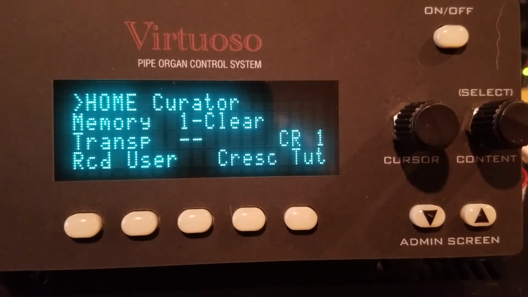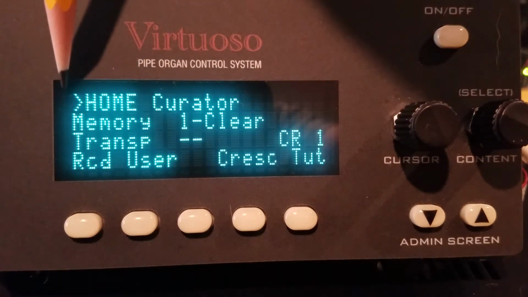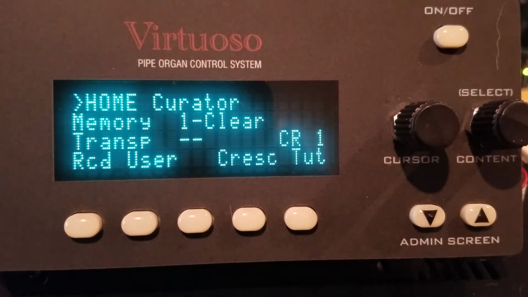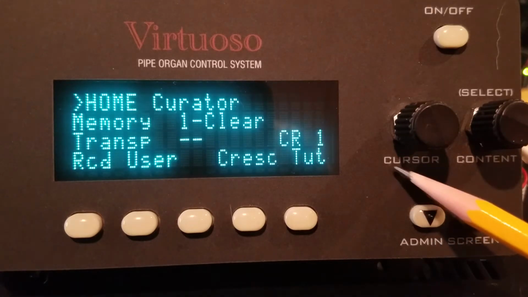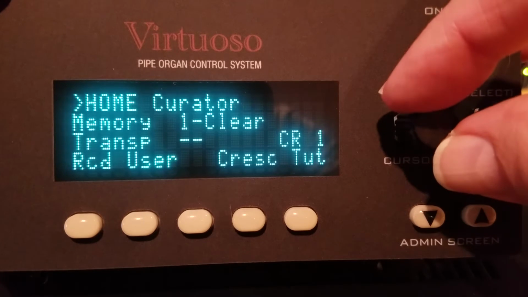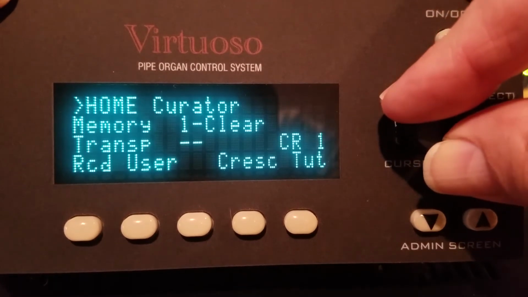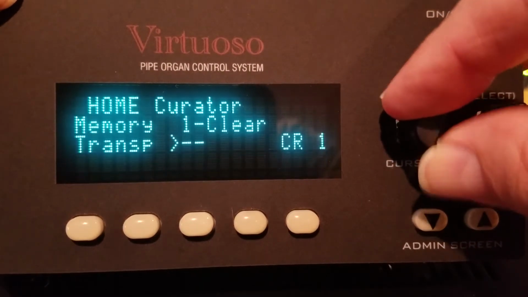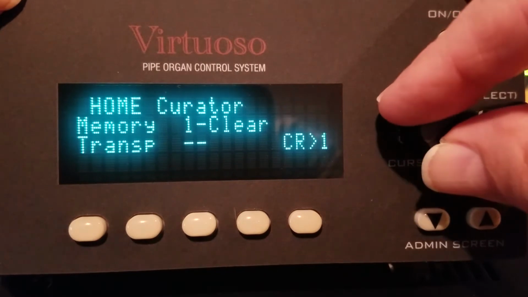The first thing to note is this little cursor. This points to the field on the screen that you can change. The cursor can move among the various fields. Notice the word cursor. This knob allows you to change where the cursor points. And here's how that's done. We just rotate it: memory level, transposer, crescendo.